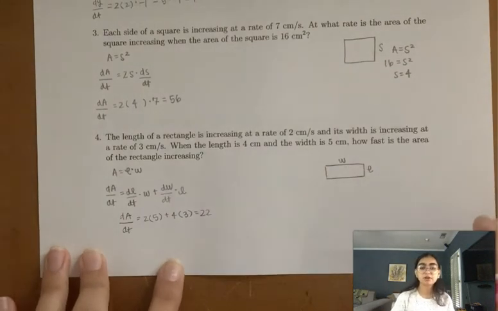I just wanted to point out again that in this case, the length of the rectangle is increasing at a rate of 2 centimeters per second, and the width is increasing at a rate of 3 centimeters per second. Since the word increasing is related to both of those rates, we know that both of those rates are going to be positive, and therefore both dL over dt and dW over dt are going to be positive.